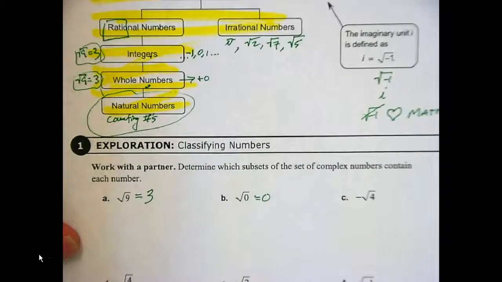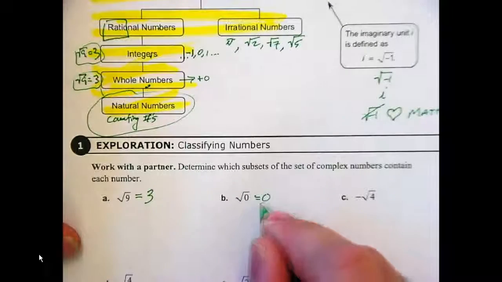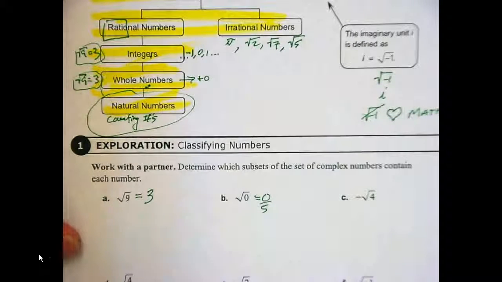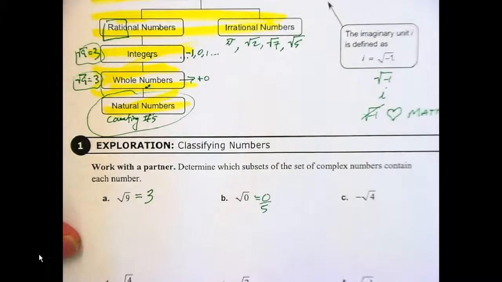How is it rational? So 0 over 5. 0 over 5 is 0. It can be expressed as a fraction. So if you can express it as a fraction, it's rational. It's just, you don't do 0 over 0. That's bad. We're not going to go into that right now.